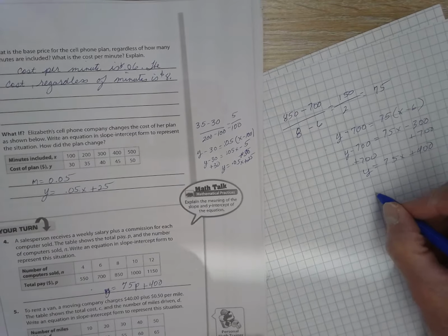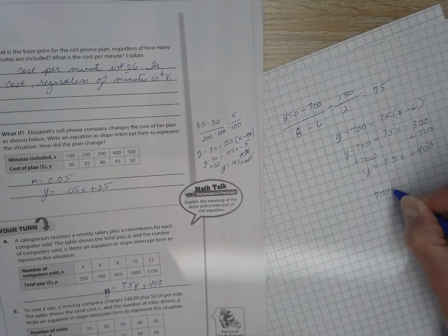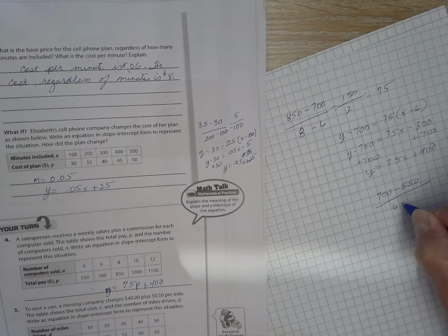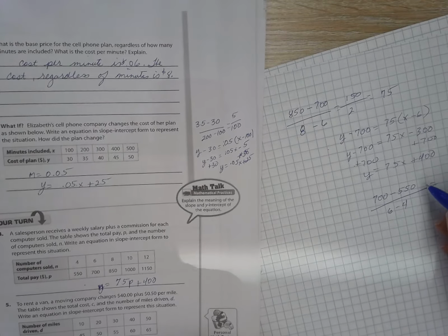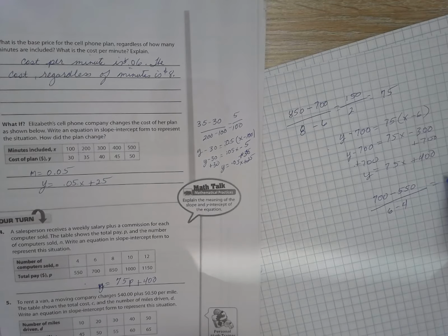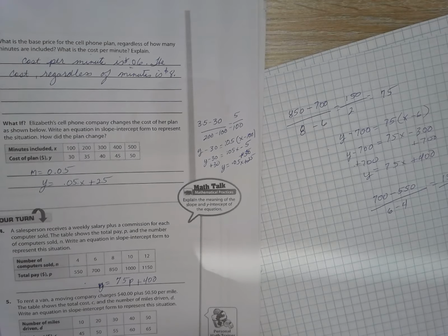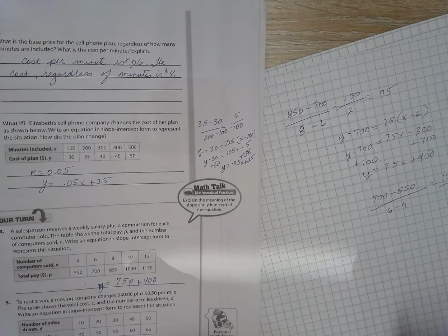Let me take two different numbers. 700 minus 550, over 6 minus 4. So 700 minus 550 is 150, over 2, which equals 75. That's all correct, right?